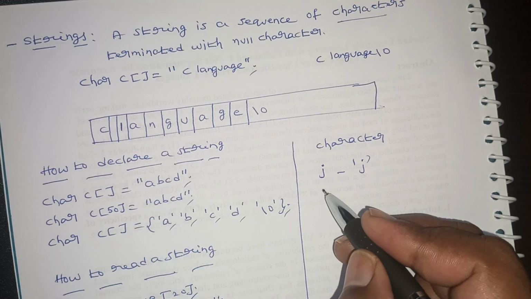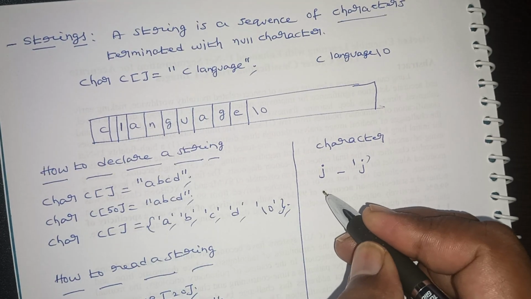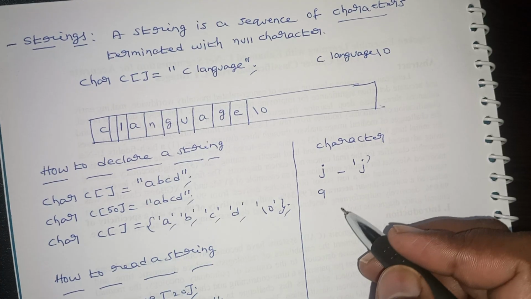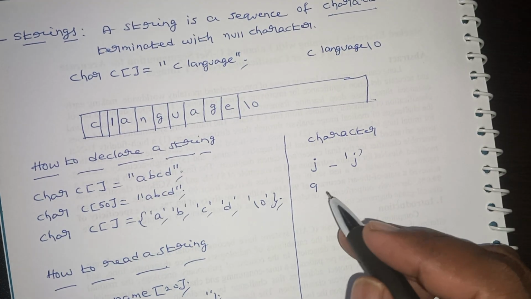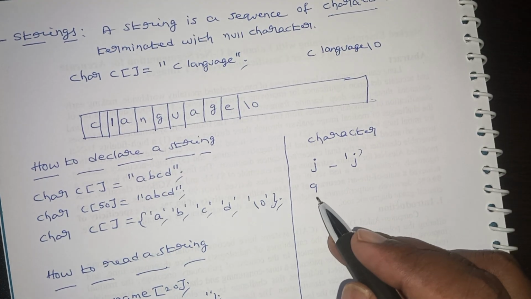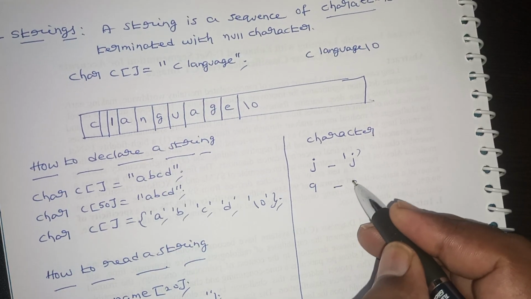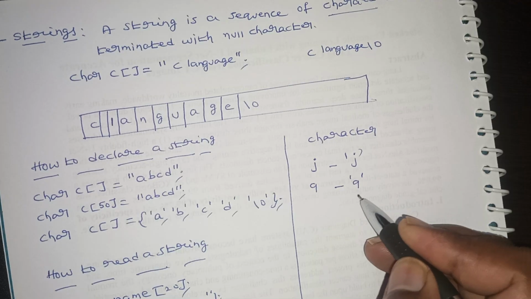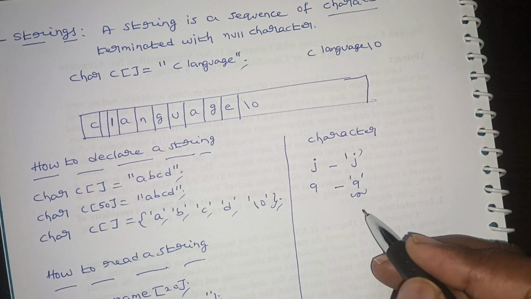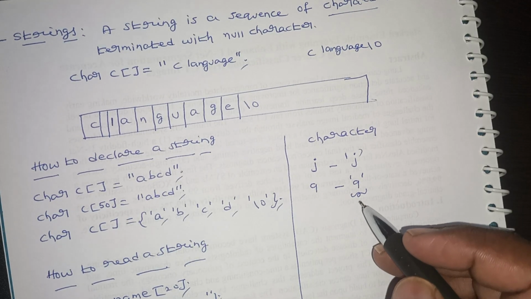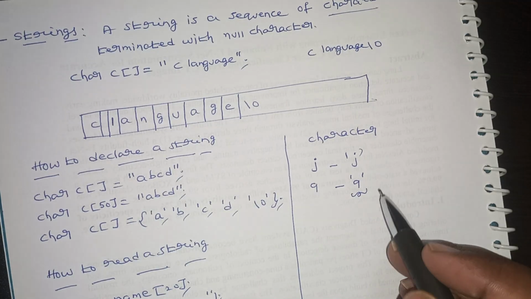For example, you take 9. So what is 9? 9 is a digit. 9 is a constant value. You represent 9 in single quotes. Okay, this is not a digit. Now it is a character. That is what a character is.